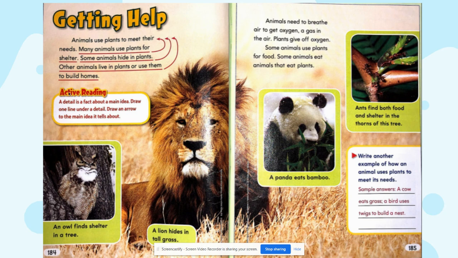Now, do you guys see where it says active reading? It says a detail is a fact about a main idea. Remember that the main idea is going to be what the paragraph is really talking about. Now it says draw one line under a detail, draw an arrow pointing to the main idea it tells about. So, by looking at the paragraph, I want you guys to find the main idea and I want you guys to underline the details that tell about the main idea.